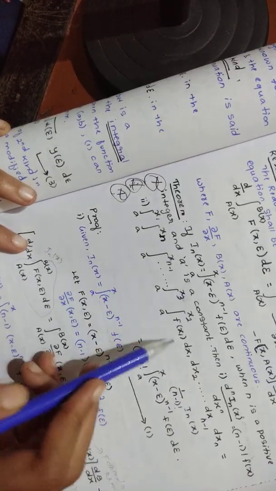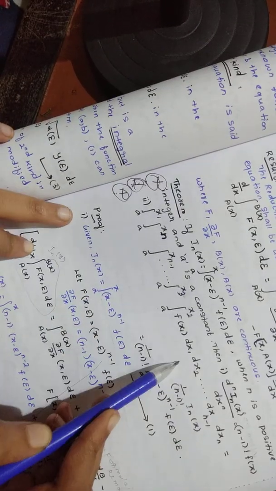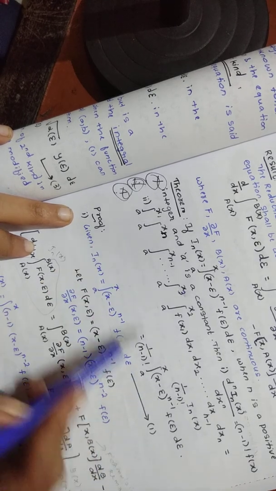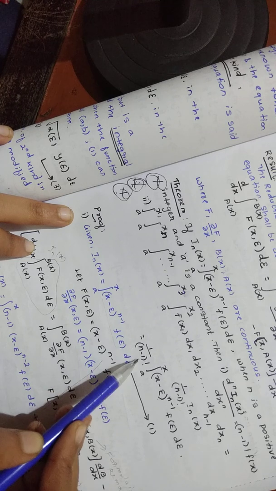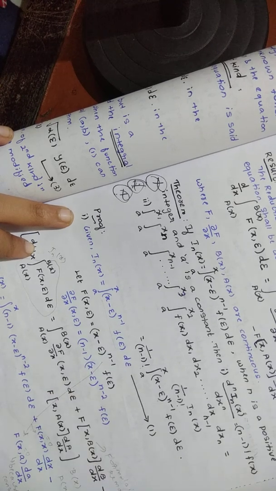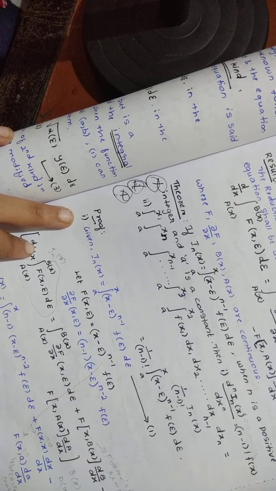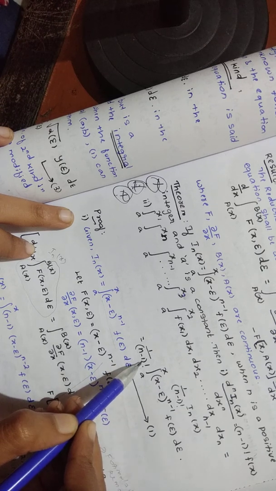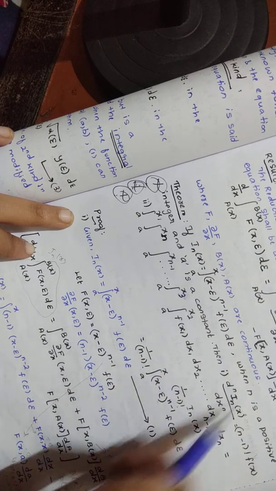So here, this is the theorem, okay? If it is like that, then you can write like this. How? Put 1 by n minus 1 factorial. It means n minus 1 factorial. Okay, you can write like this.